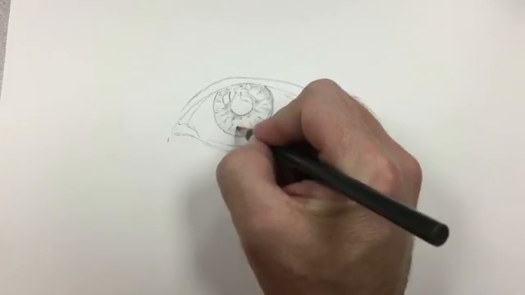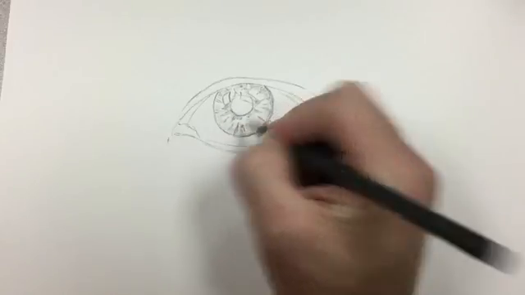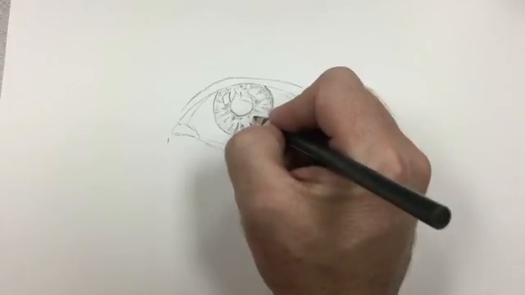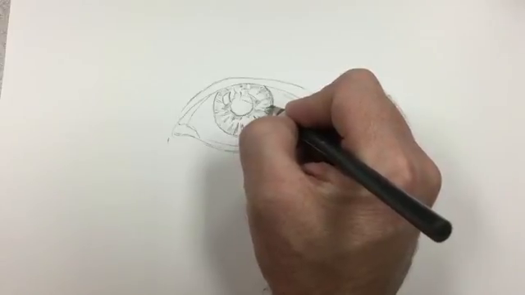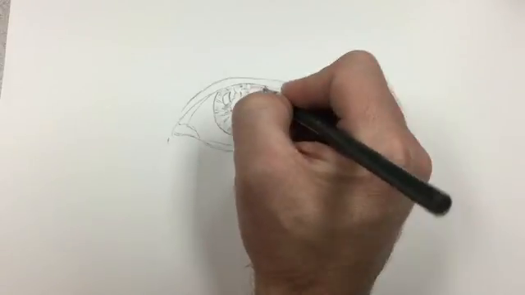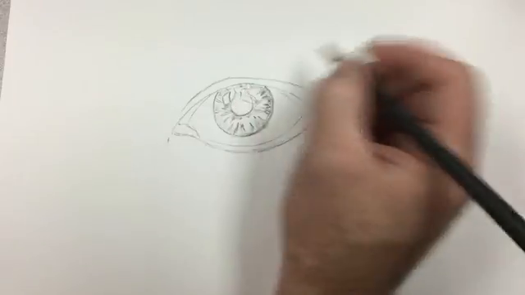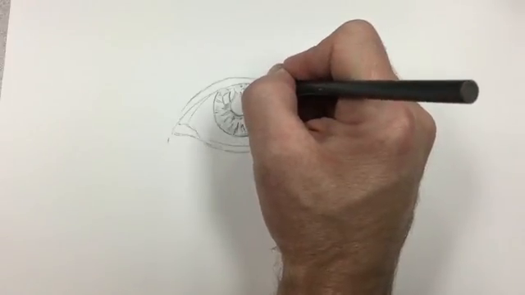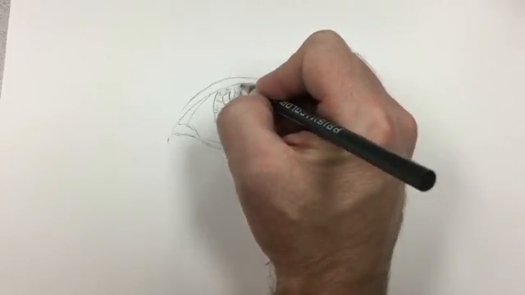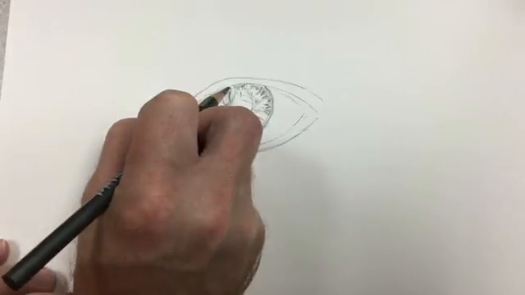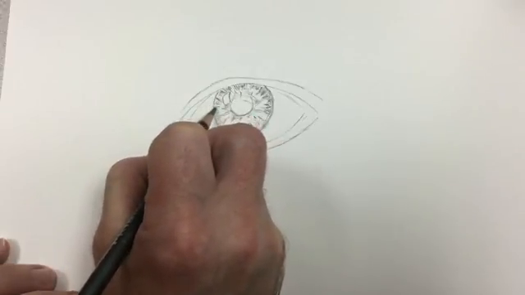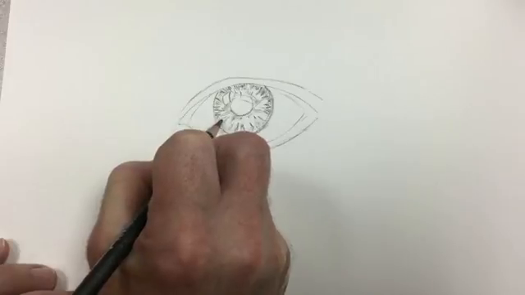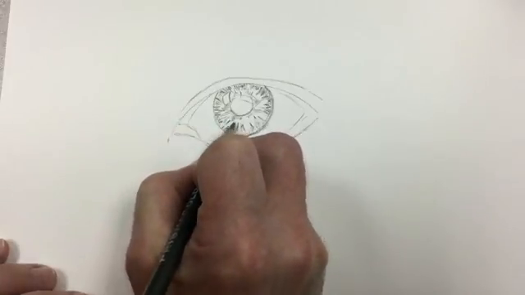So now I'm going to come in and rework some of this. Sometimes I like to use those line areas that my blending tool created. And we're just slowly adding this texture in here. I'll start to work a little bit faster here for you guys.